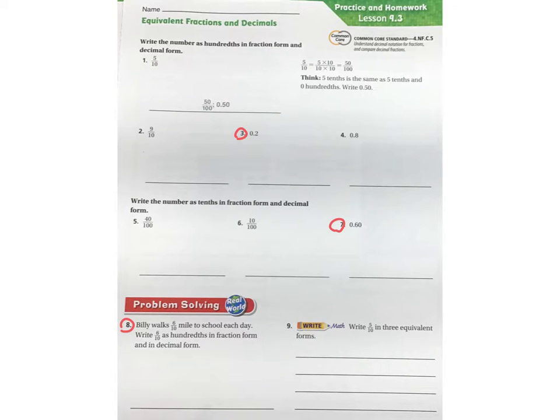This lesson is 9.3 in Go Math for homework. The directions for the first section say write the number as hundredths. Ooh, I'm going to underline this important information in the homework. In fraction form and decimal form. Do I need to have both of those? Yes, I do. All right, so for number 3, 0 and 2/10.